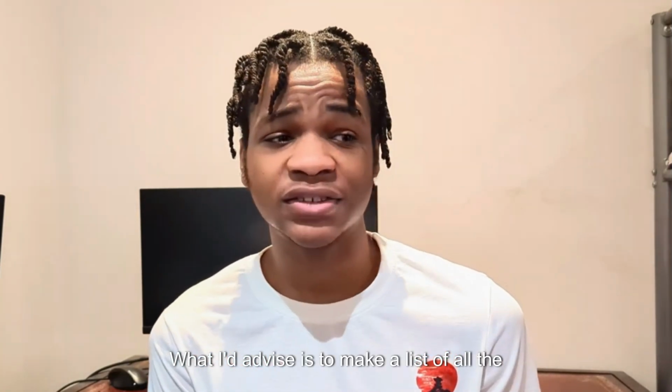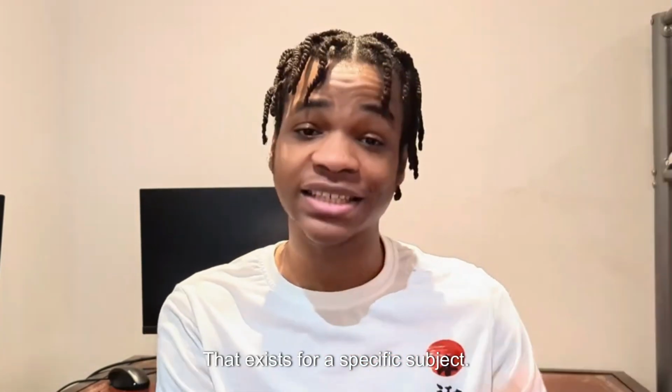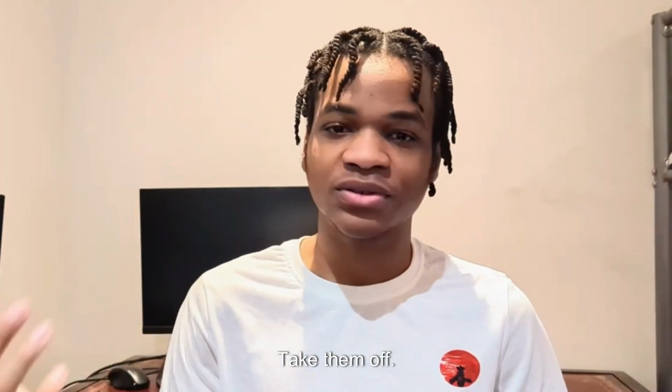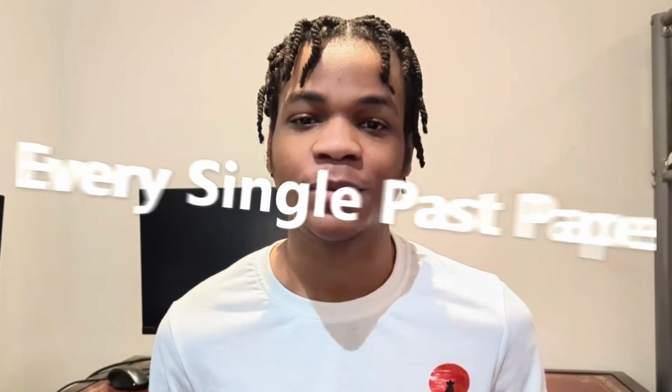What I'd advise is to make a list of all the past papers that exist for a specific subject, and then when you go over any of those past papers, you take them off, just so you're making sure you're not going over past papers that you've already gone through. And if you do want to go over past papers, you know which ones you've gone through, so you can go over them again if you wish. Basically, I want you to make sure that you've gone over every single past paper, yes, every single one for the subject that you can possibly go through.